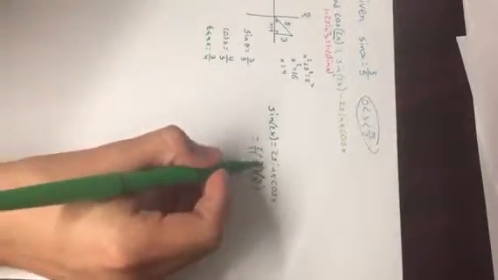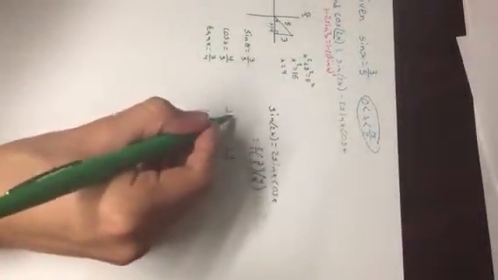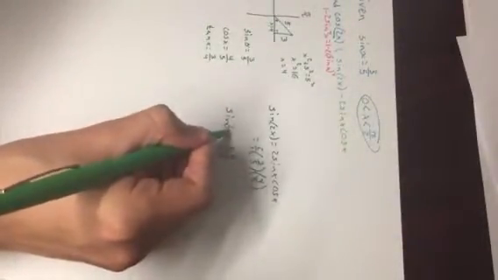So 2 times 3 is 6, times 4 equals 24, and then 1 times 5 is 5, times 5 is 25. So sine 2x equals 24 over 25.